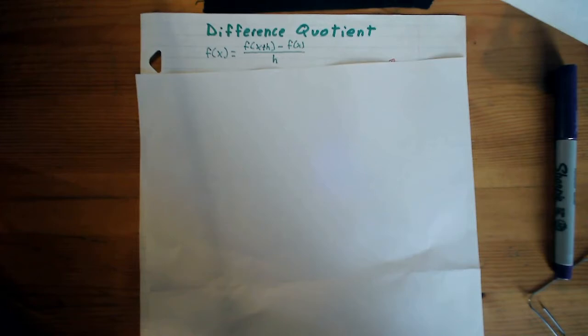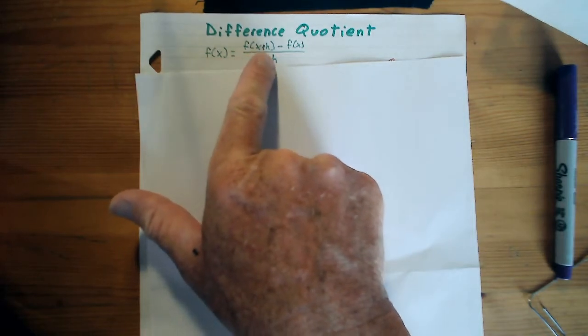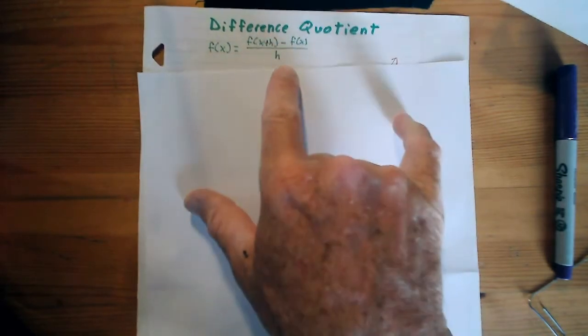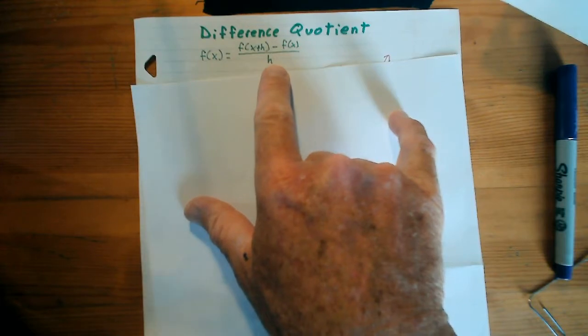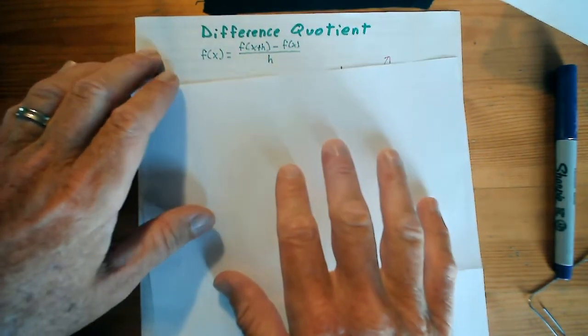Okay, we're going to end the section with something a little advanced, I guess, and that's the difference quotient. And this is something you see the first week of calculus class. This is it here: f of x plus h minus f of x, divided by h. What is h, you ask? I'll tell you in a second.